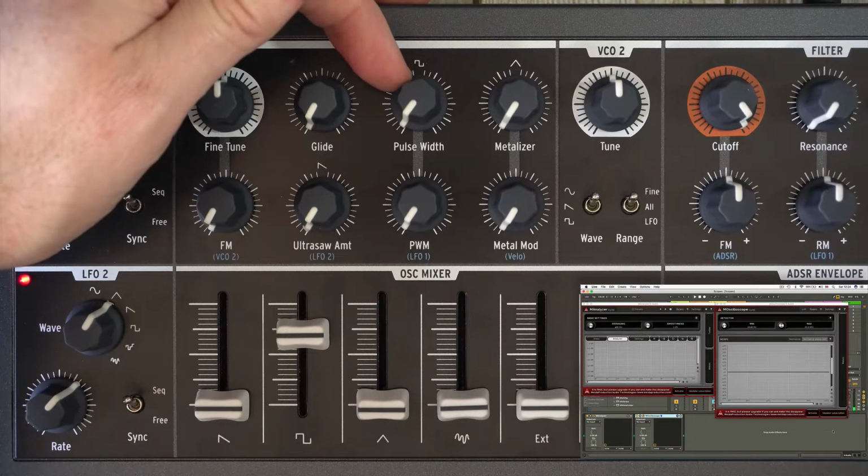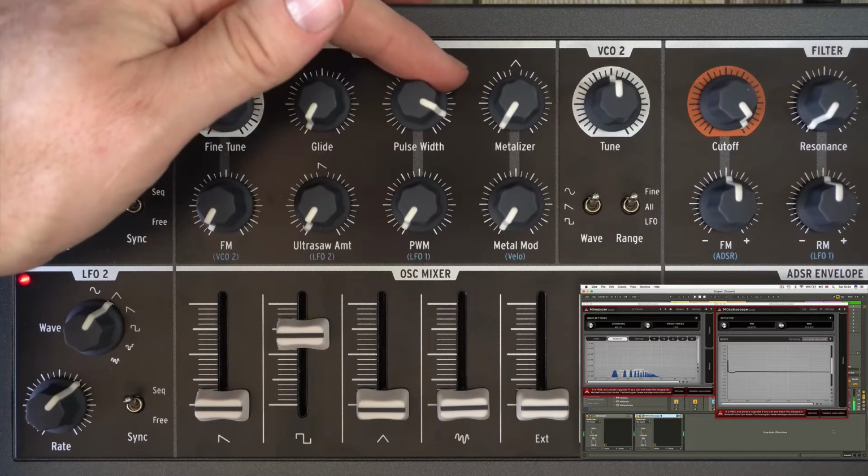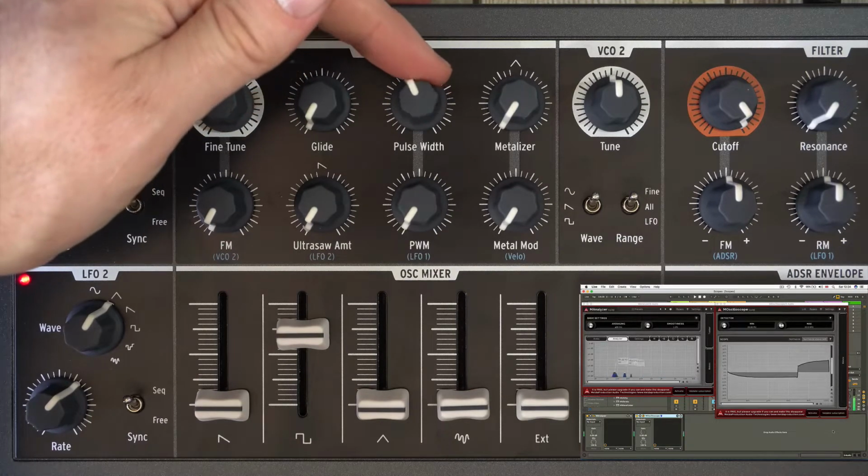Now at the full setting it doesn't quite vanish. Some synths take that pulse width to the point where the sound actually vanishes into a thin nothing. This one we've still got a little reedy thin pulse there.